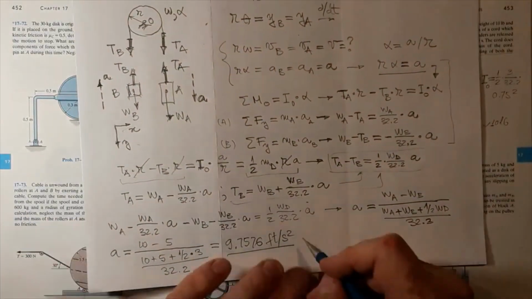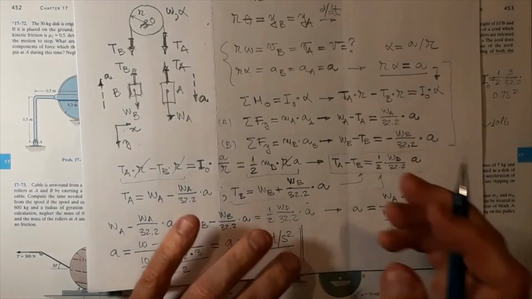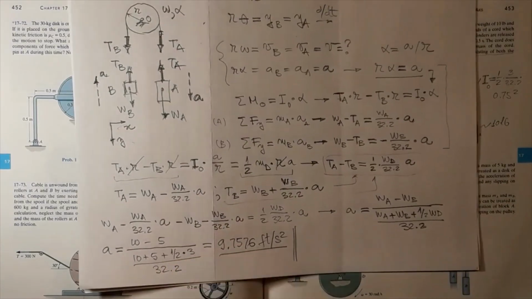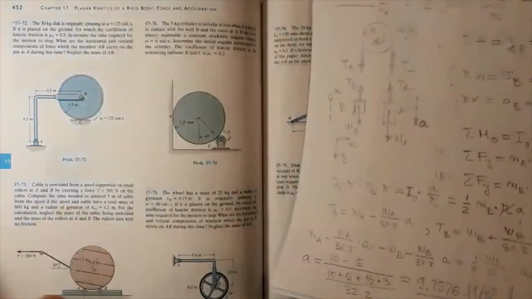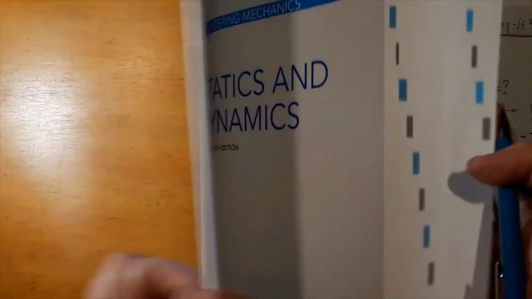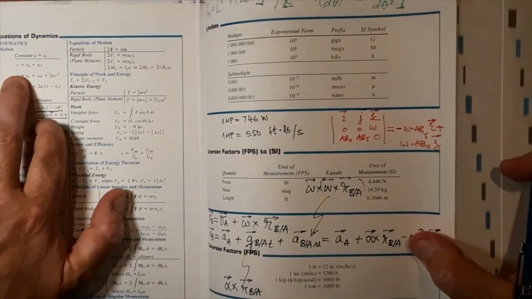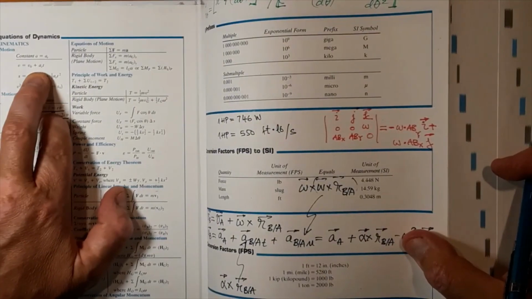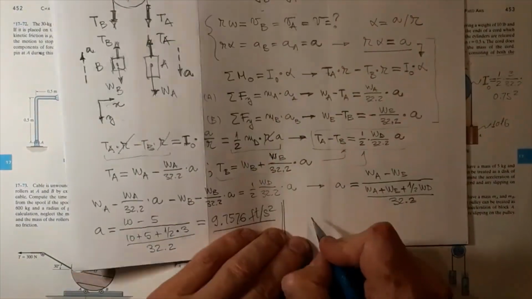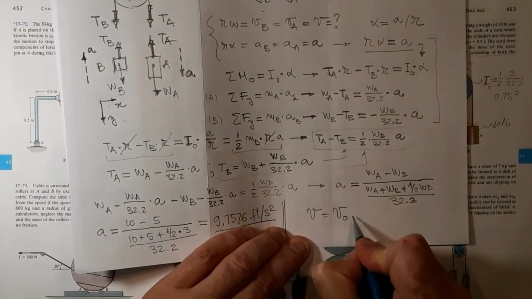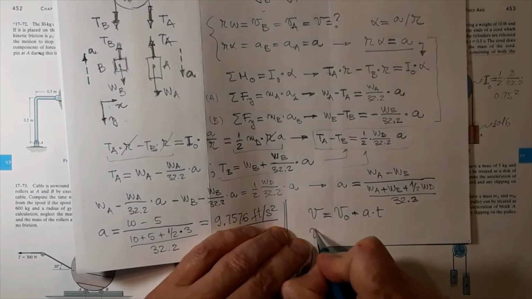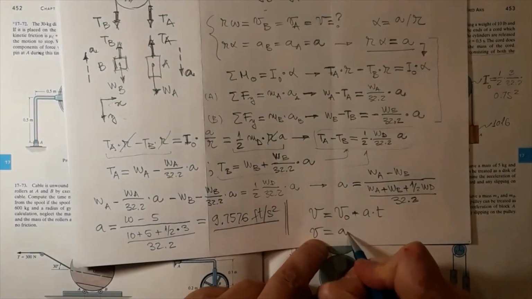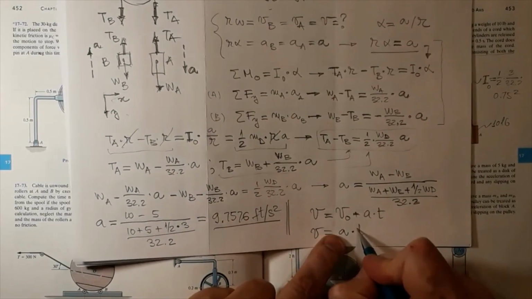To get velocity, I would need to integrate linear motion. We've seen these equations before. We can use the answer here. So velocity is v0 plus acceleration constant times t. Okay, so v is v0 plus a times t. v0 is 0, so v is acceleration times the 0.5 second.